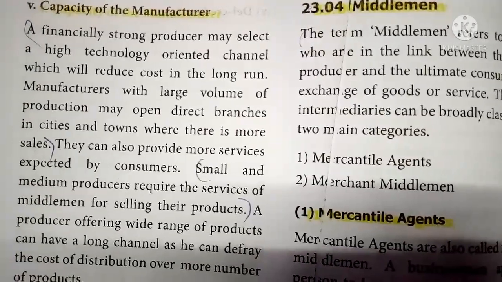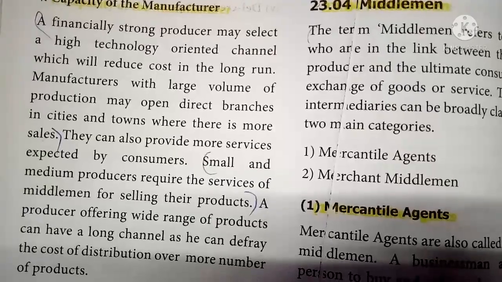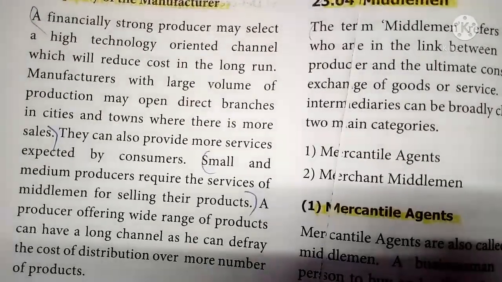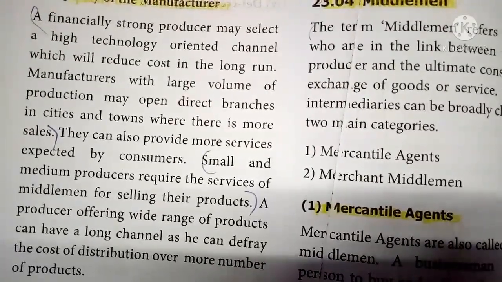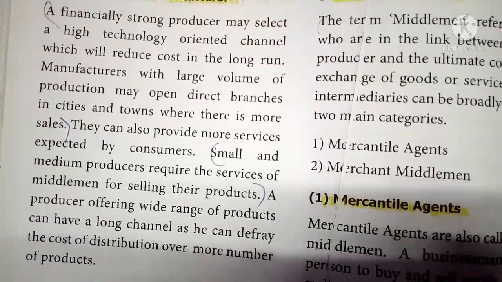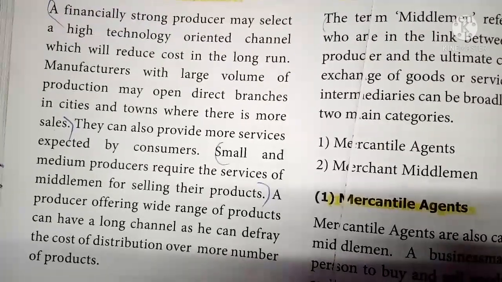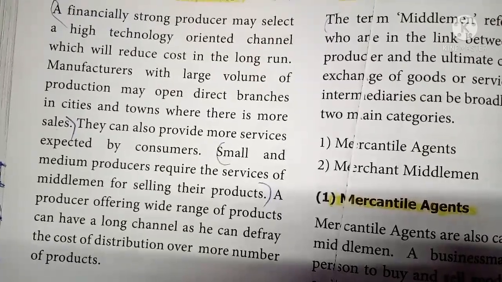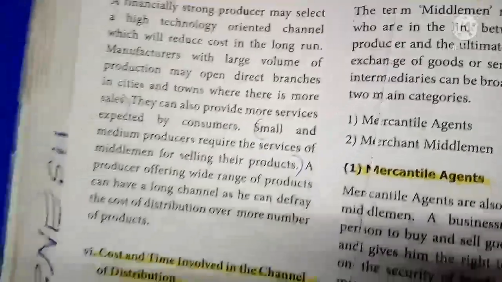Manufacturers with a large volume of production may open direct branches in cities and towns where there are more sales. Small and medium producers require the service of the middleman for selling their products. Large producers will have direct outlets to supply goods to consumers, but small and medium producers have to fix middlemen to distribute the product.